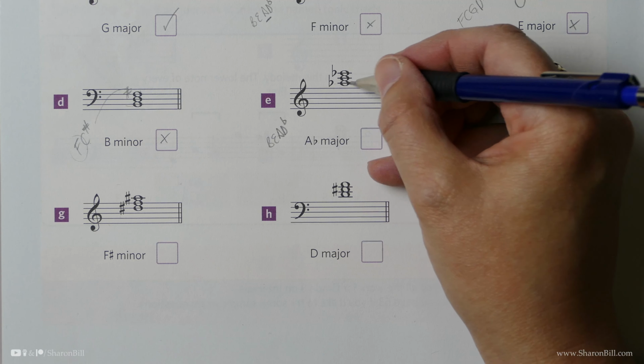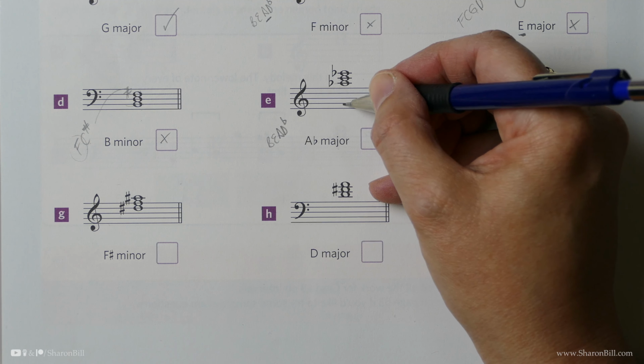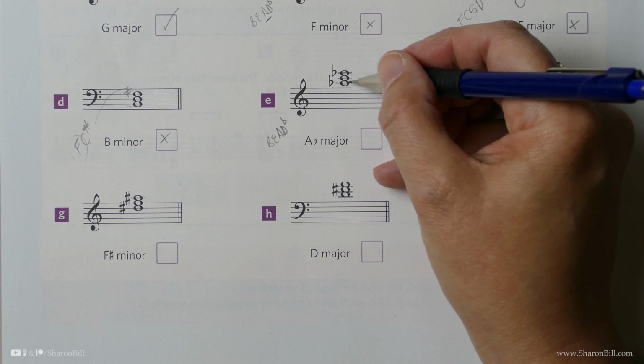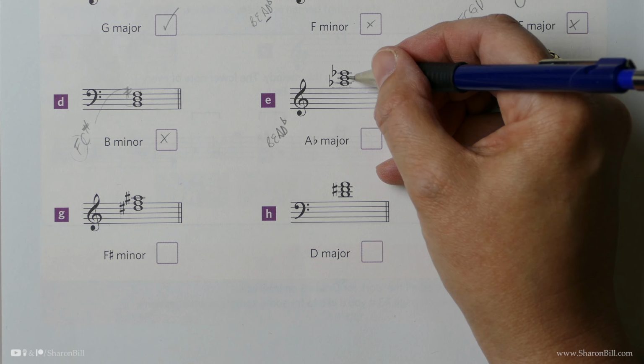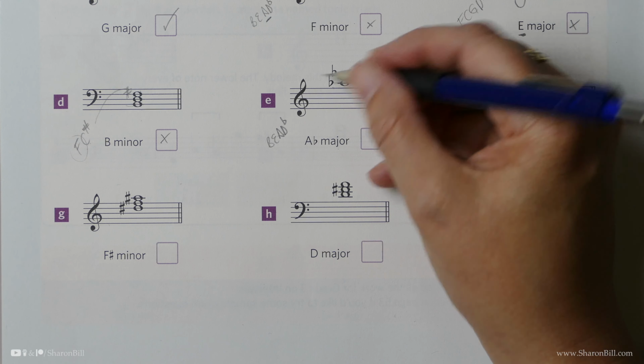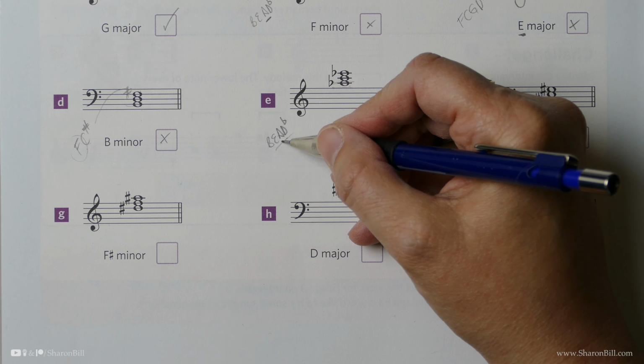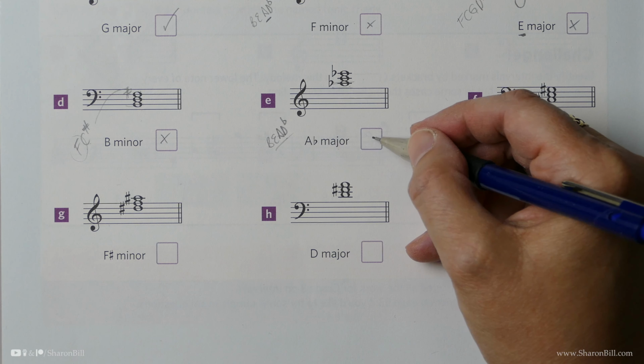So A flat major has a key signature of B flats, E flats, A flats, D flats. And here, this note here, if we think every good boy deserves football, F is the line, G is the space, A, that's an A flat, C, E flat. That takes into consideration the A flat and the E flat, and so that's correct.